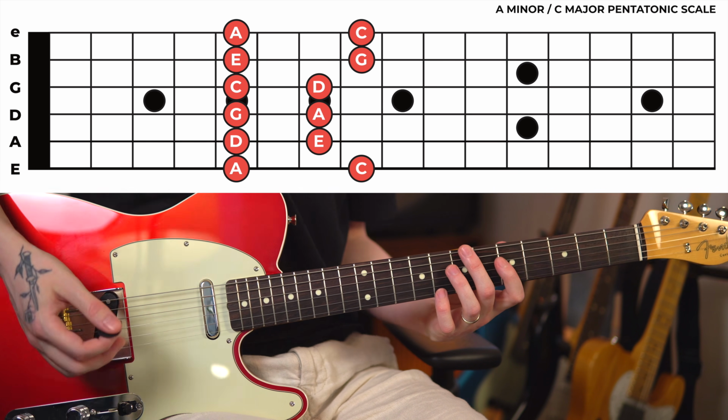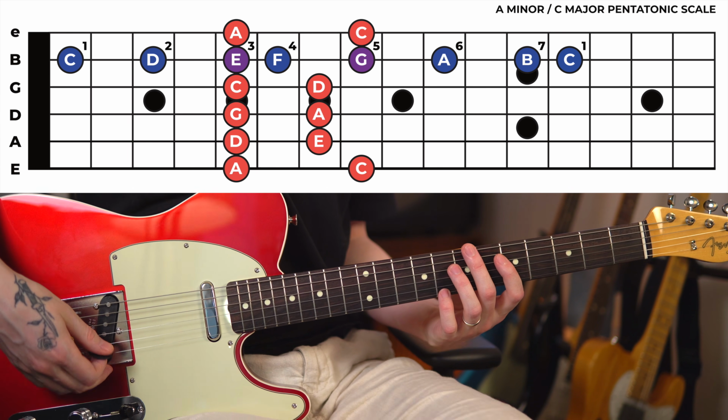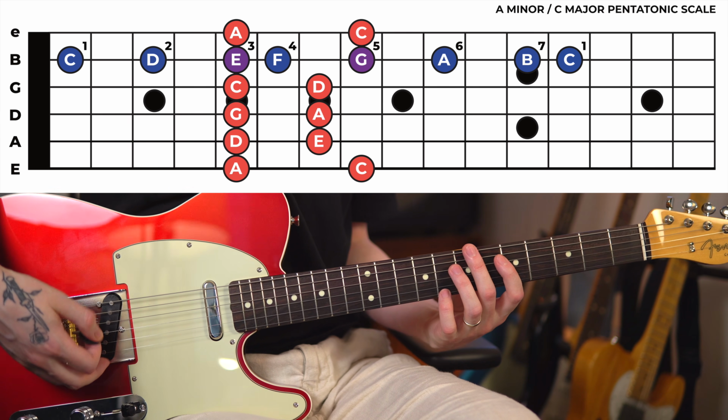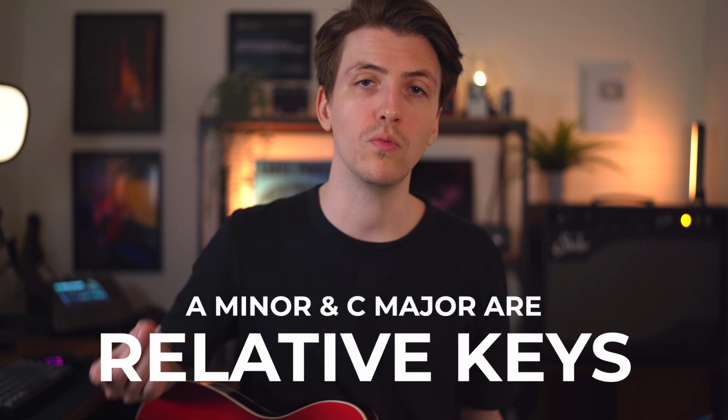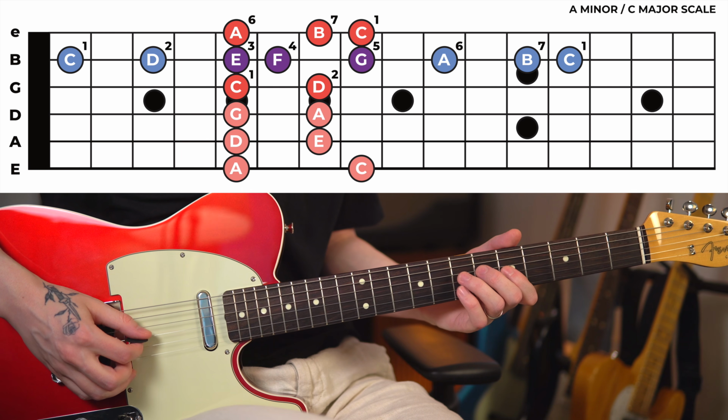And the positioning here just looks like this, where the 3rd, 4th, and 5th notes of the scale pass right through our vertical shape. And the reason we can use the A minor pentatonic over the C major scale is because A minor and C major are relative keys, meaning they contain all the same notes. And you can also see that our original major scale shape also exists right here as well.